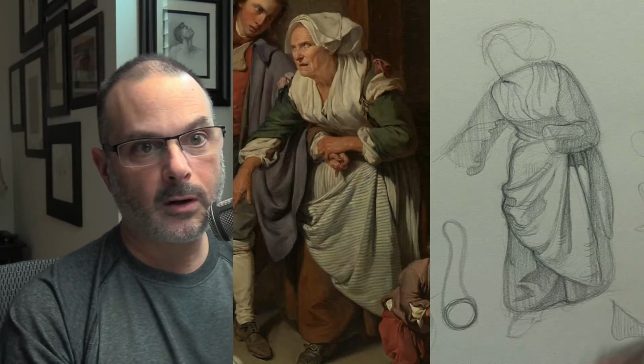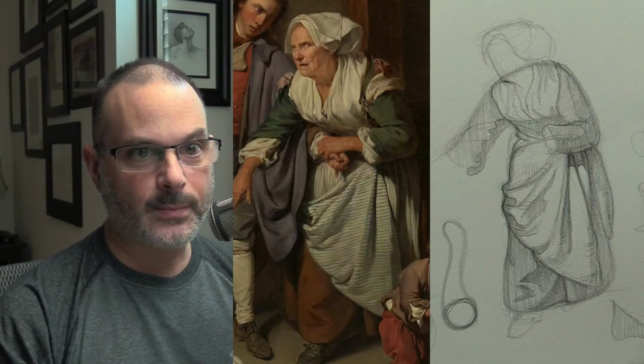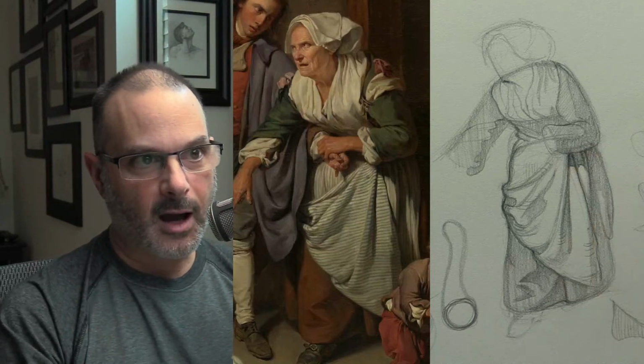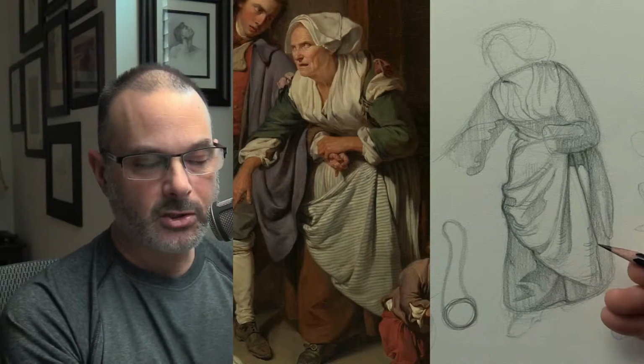So this is definitely more of a sketch. The pattern in the fabric is helping to show the form lines. Yes, absolutely. I'm being more over the top with the form lines. I'm not really copying the fabric form lines too much. I'm trying to exaggerate them a little bit.